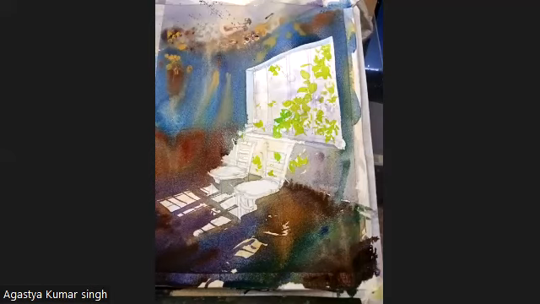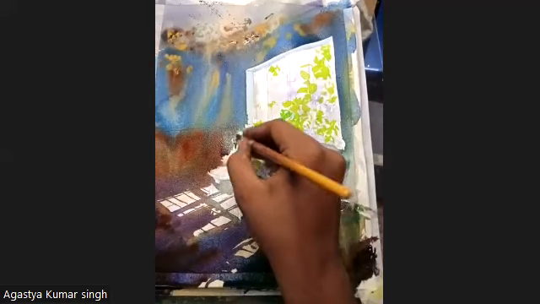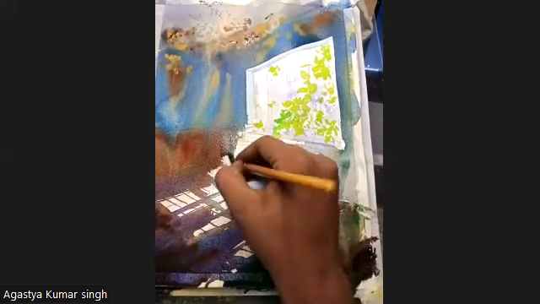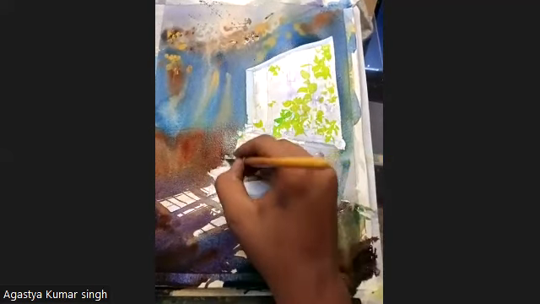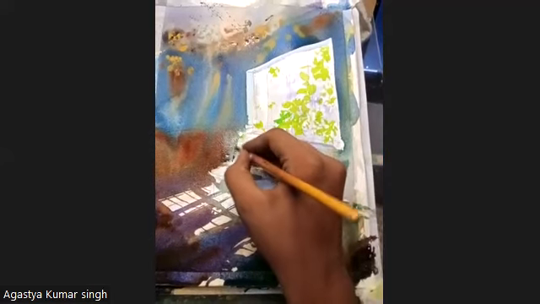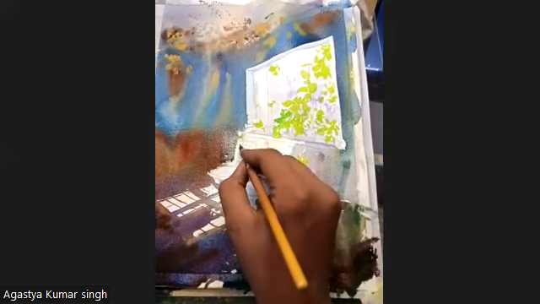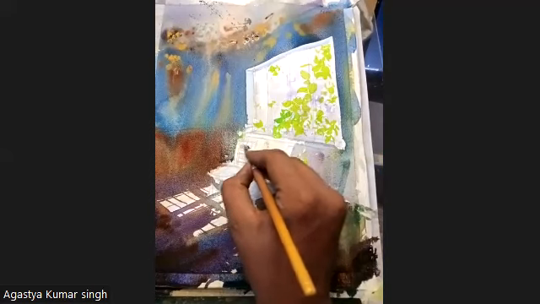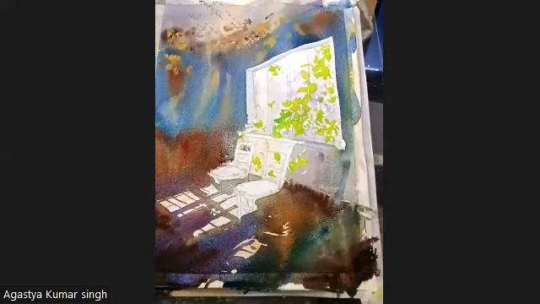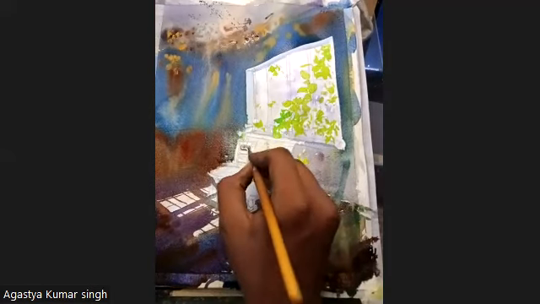Keep it lighter, take more water, be very, very careful with the chairs over here, because those are the things you have to be very careful with. You just don't cover that area. Paint between the chairs. Careful with the highlights. Go a little bit slowly over here.